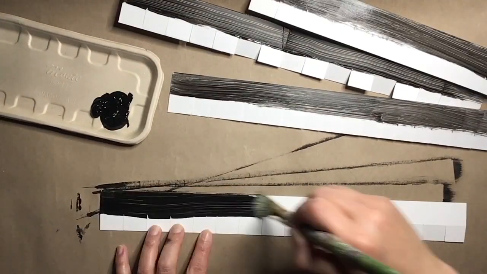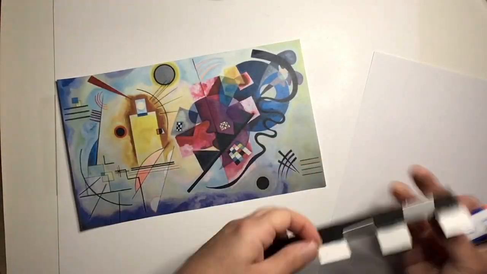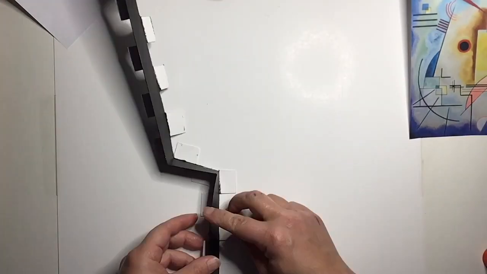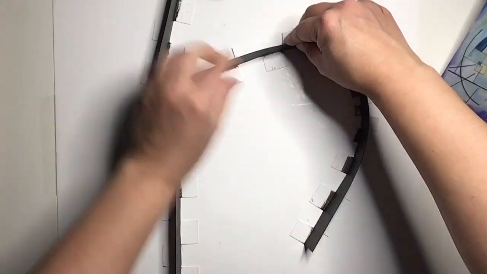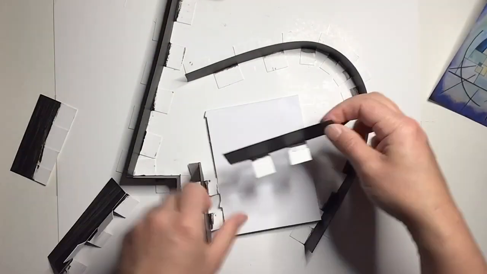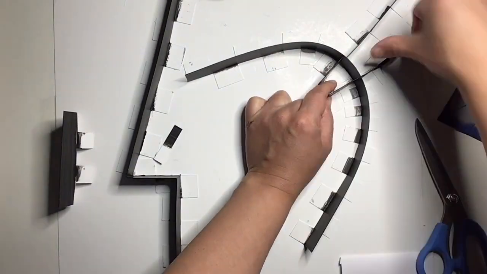After painting the strips of paper black, like the lines in Kandinsky's painting, I glued them down in a way I could see a profile portrait with very few elements such as a nose, an eyebrow, hair, and an eye.